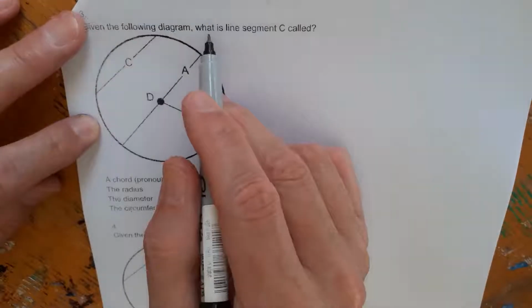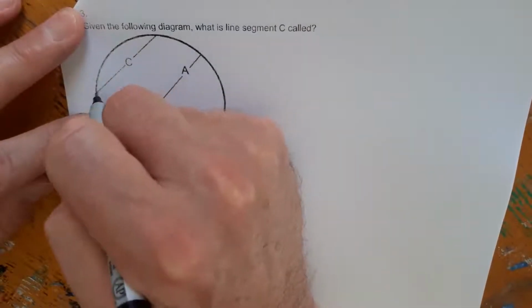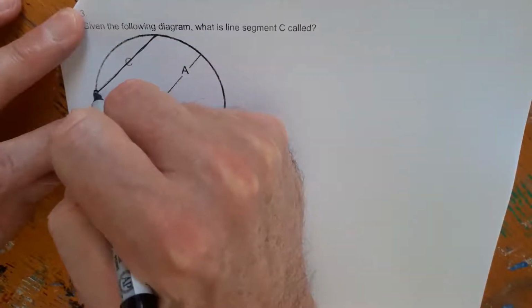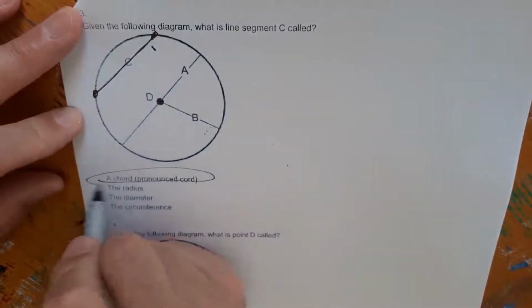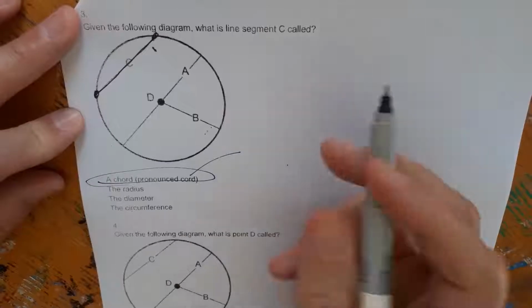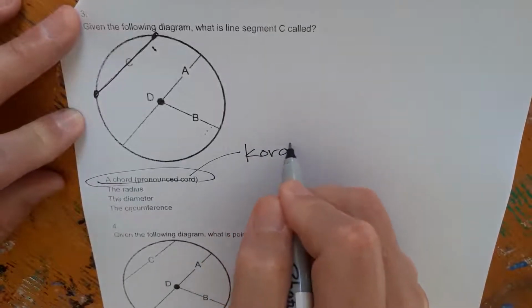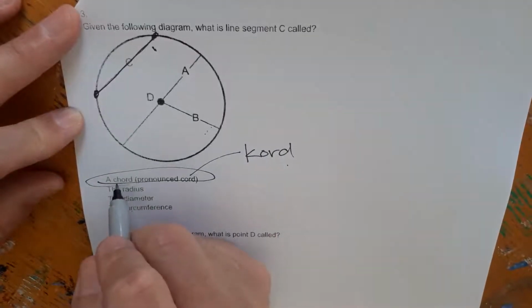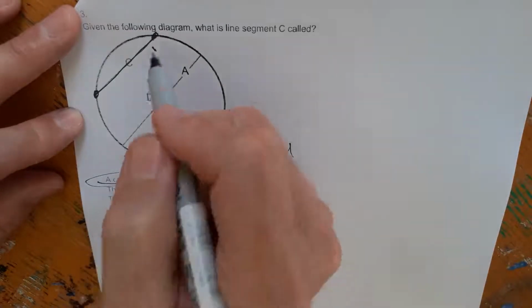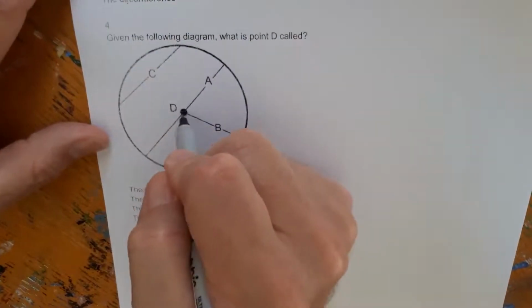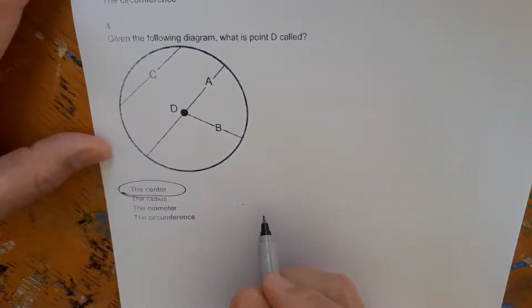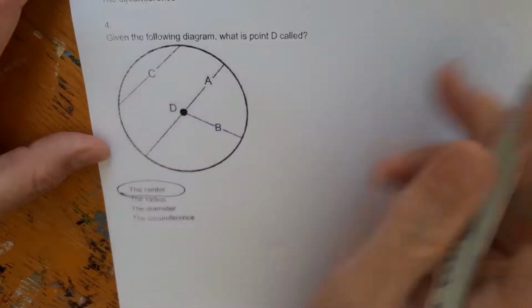Given the following diagram, what is line segment C called? So line segment C goes from circle to circle, but not through the center. This is called a chord. And it says pronounced chord here. I might go back and make this K-O-R-D, chord. All right, I know it's C-H. Sometimes we want to say chord, but it's not. It's chord. All right, so chord. Let's see what else they're asking us. Given the following diagram, what is point D? D is the center. All right, so point D is the center.